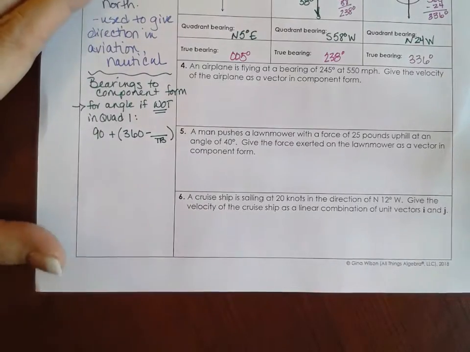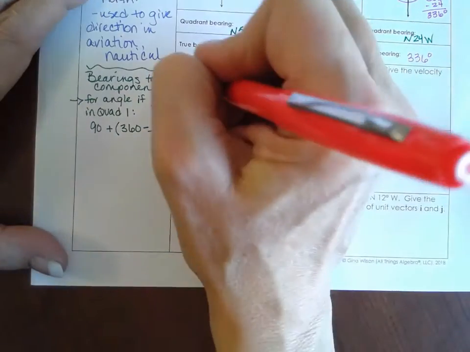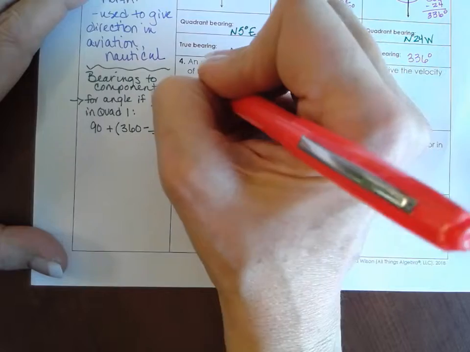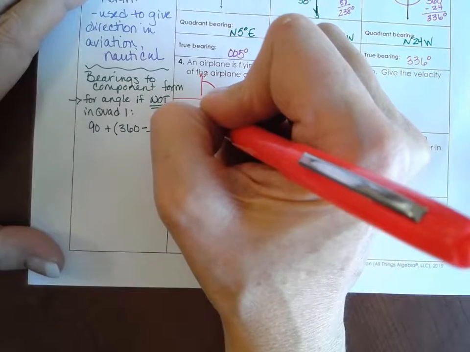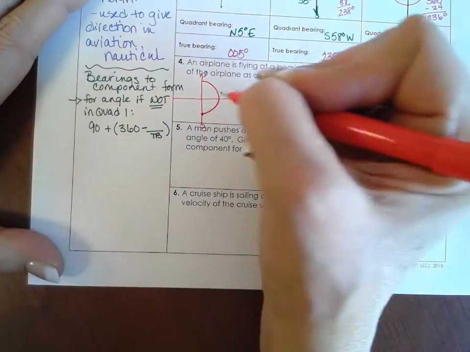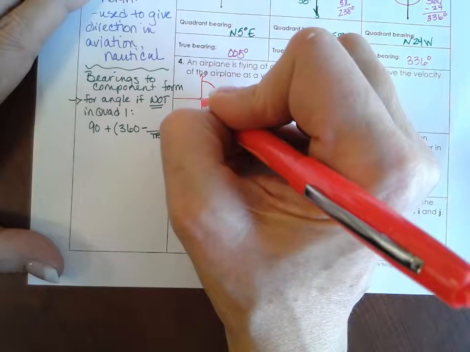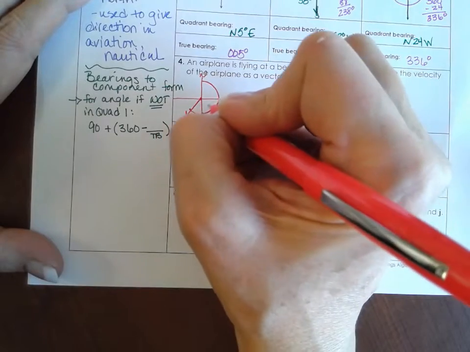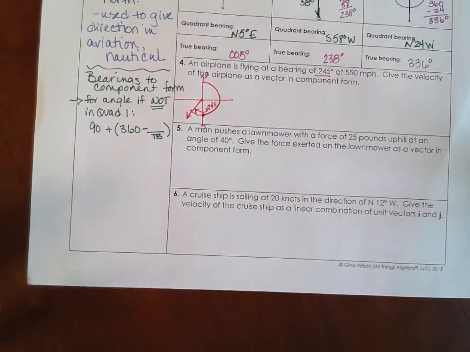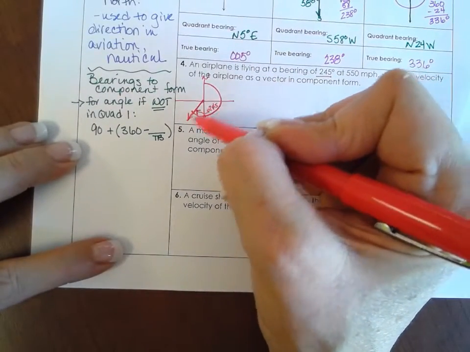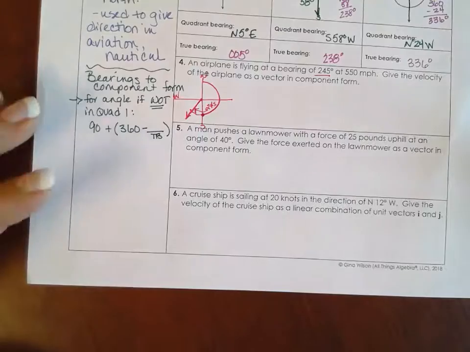Okay. All right, so let's look at our first one. We have an airplane flying at a bearing of 245 degrees. So that means I'm coming around, I hit 180, and then I keep coming around until I hit my 245. Okay? So that means the plane's flying, basically, southwest, right?